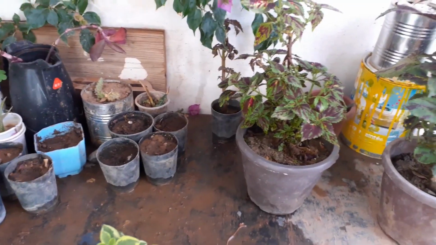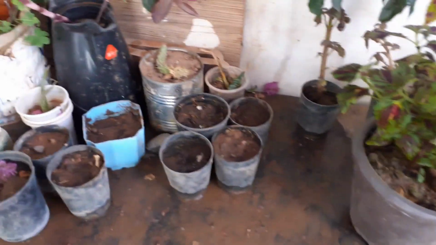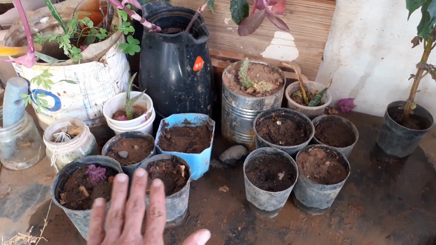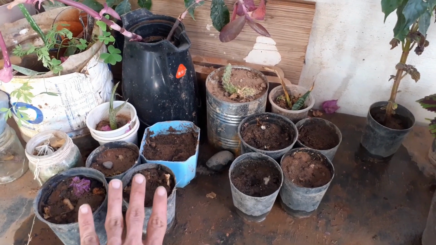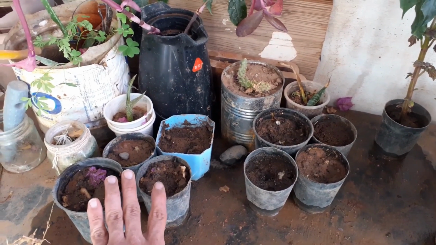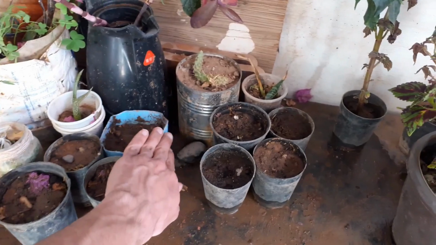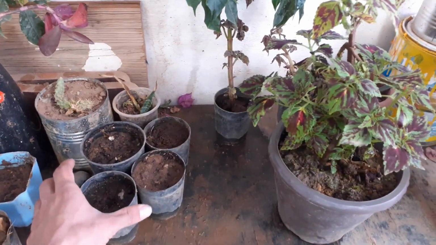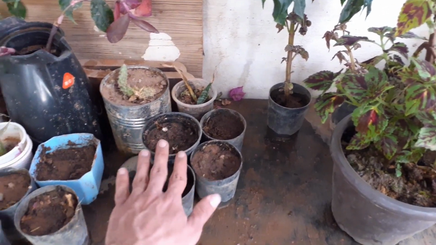So what I'm doing basically is separating all the gibberellic acid samples on the left. Now I'm putting the control samples on the right.